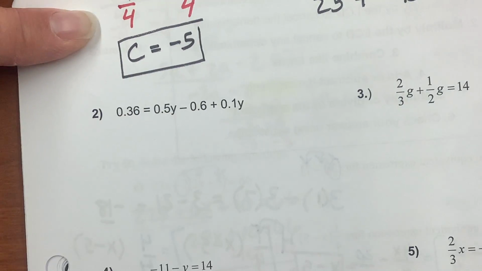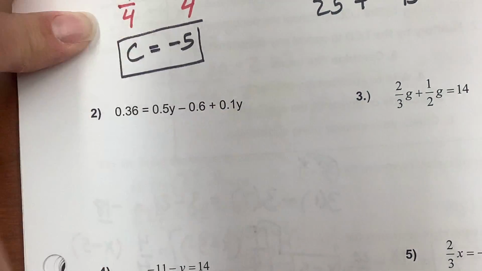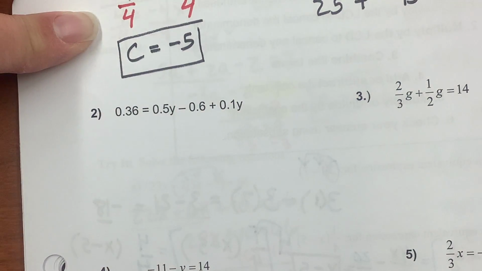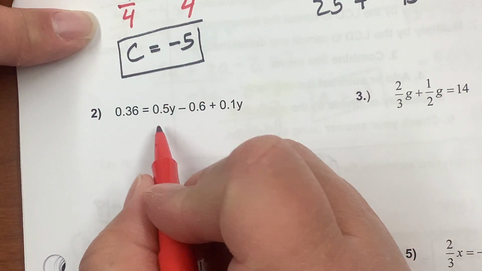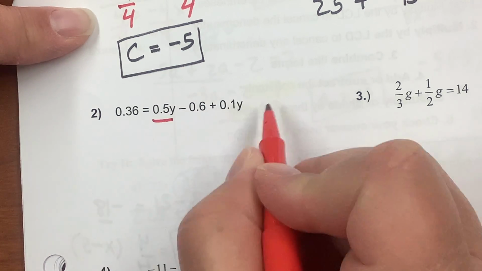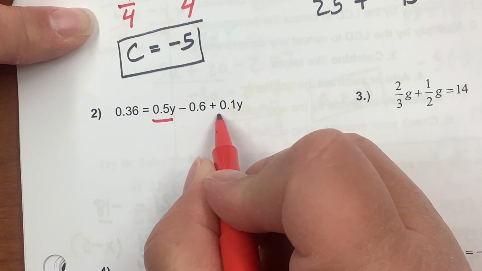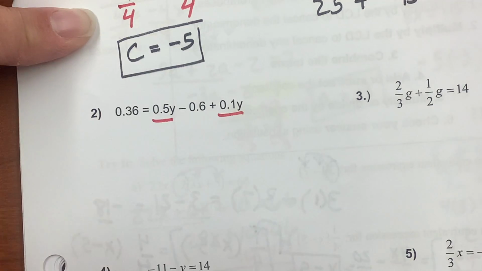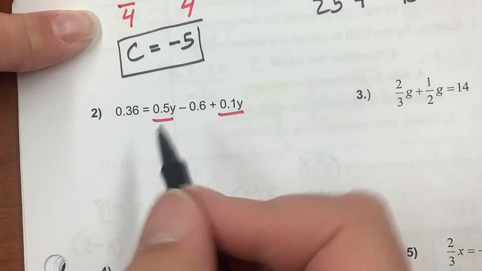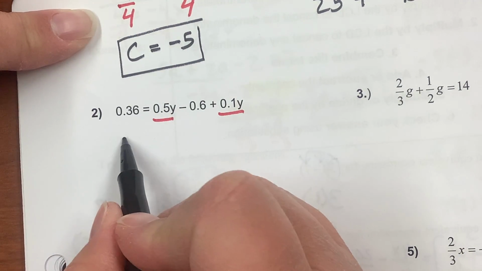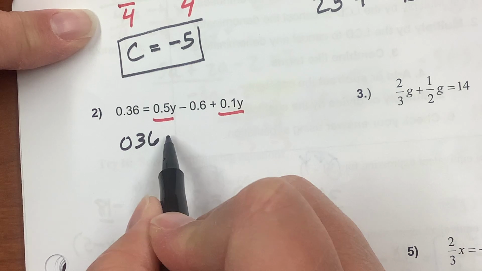All right. For this one, even though there's decimals, ooh, scary, we're going to combine these like terms. 5/10 y and 1/10 y. So, nothing happened to the 3600s.